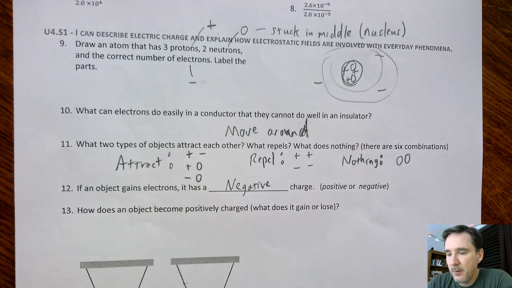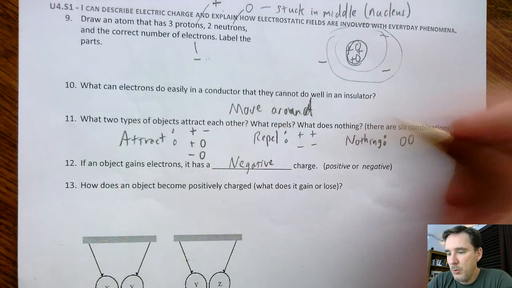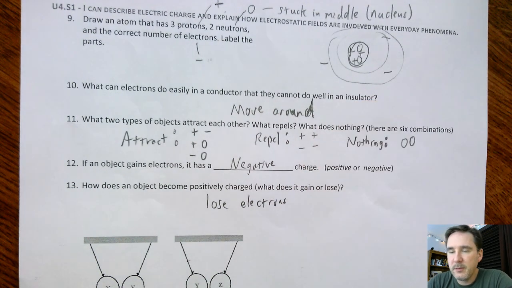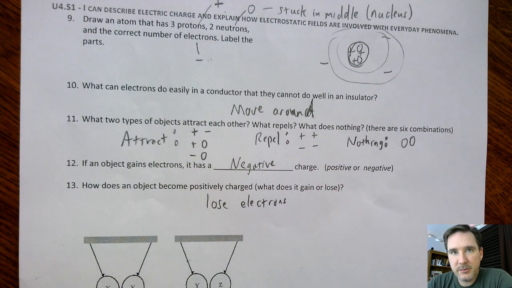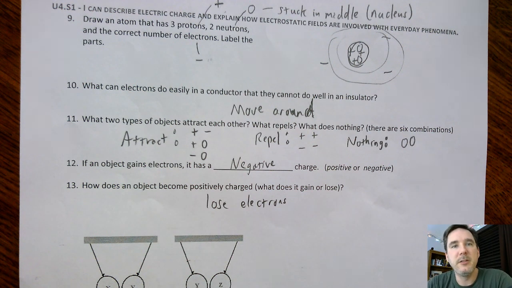Hopefully you got that one. So to become positively charged, for number 13, it has to lose electrons. And the reason is because the protons are stuck in the middle. They can't move. So you're not going to gain protons to become positively charged. They won't. So what happens is you lose electrons, and now you've lost that balance. So now you have fewer electrons, and so now you have more protons. And so since you lost some electrons and you have more protons, it's going to be positively charged.